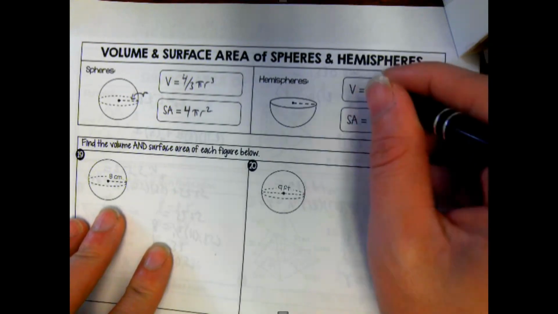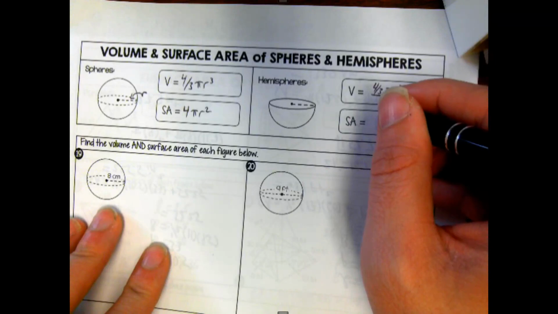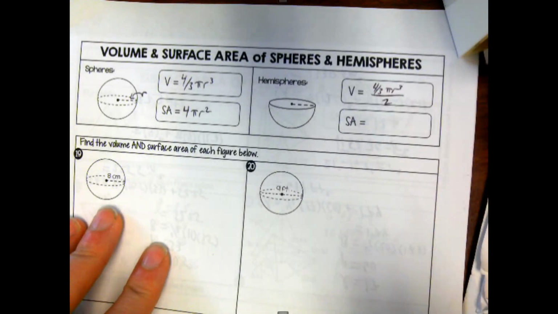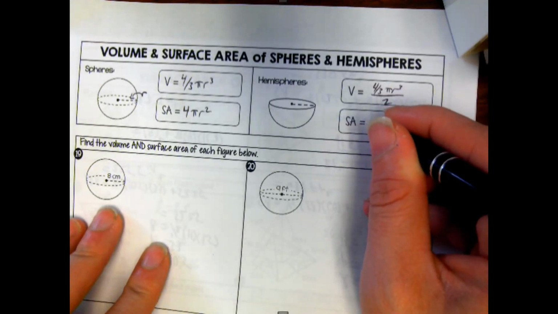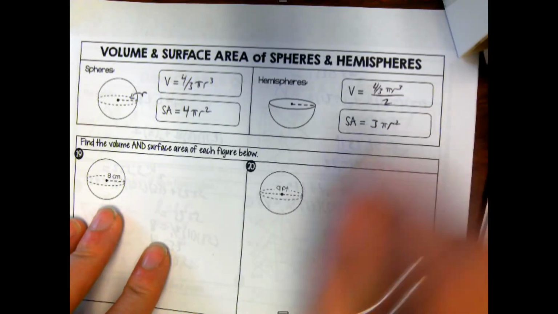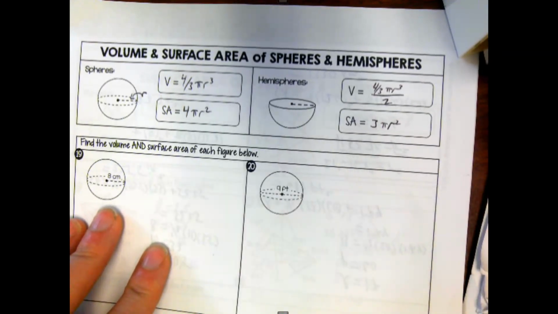Volume of a hemisphere is going to be 4/3 pi r cubed divided by 2, because of course it's just half of the sphere. And the surface area of a hemisphere is going to be 3 pi r squared. It's not just half because it also includes this flat area that is on top of the hemisphere or on the bottom.